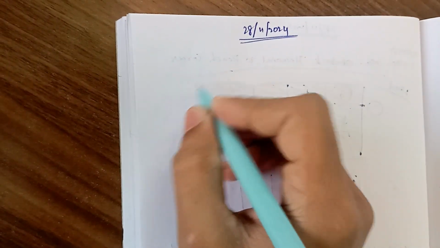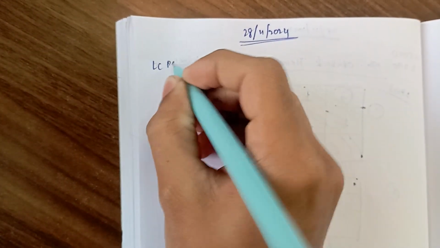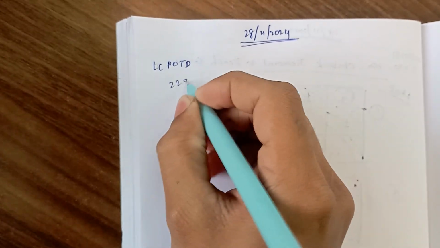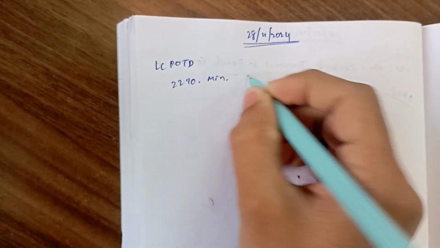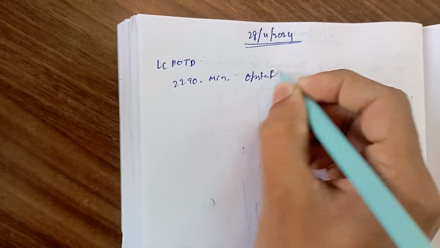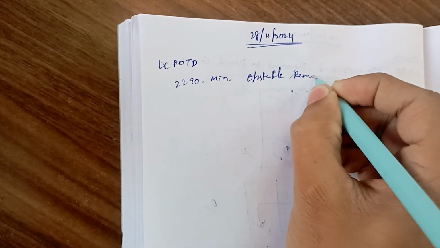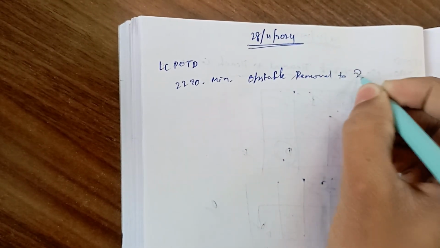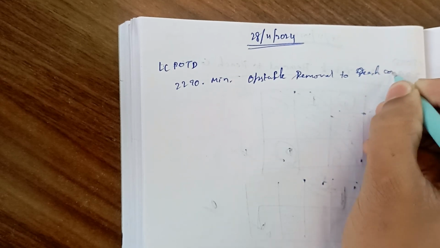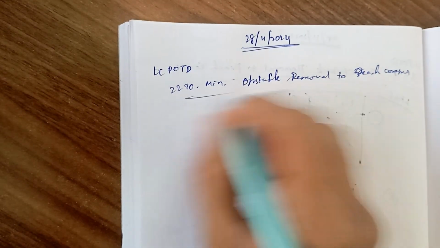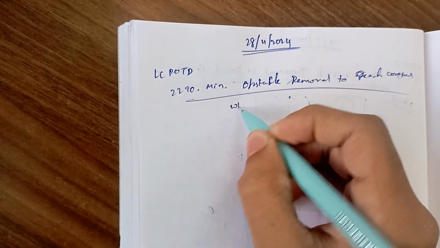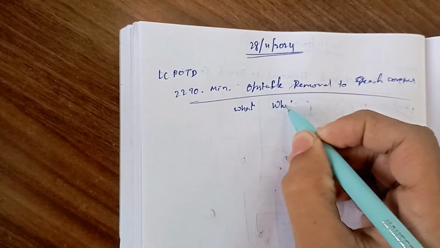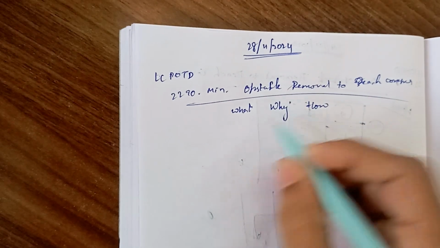Hello everyone. Let us now discuss today's LeetCode POTD problem. LeetCode question number 2290, Minimum Obstacle Removal to Reach Corner. Now I will be dividing this video into two parts: what, why, and how.